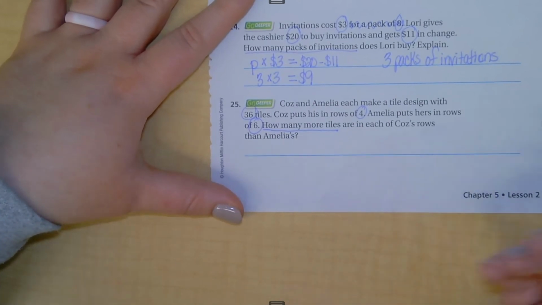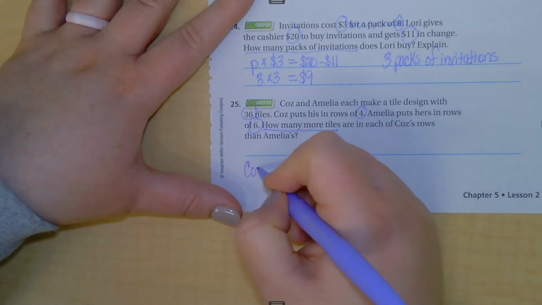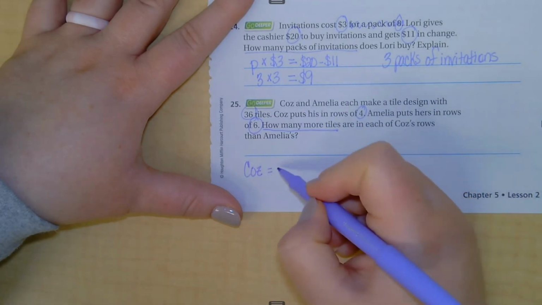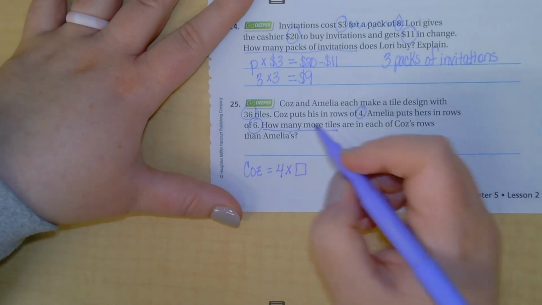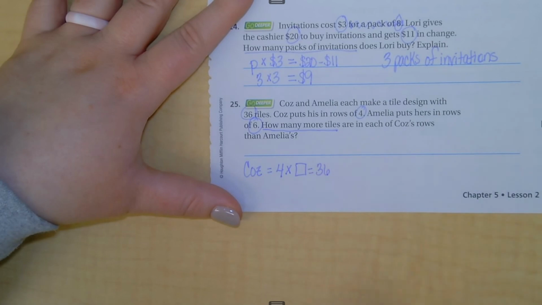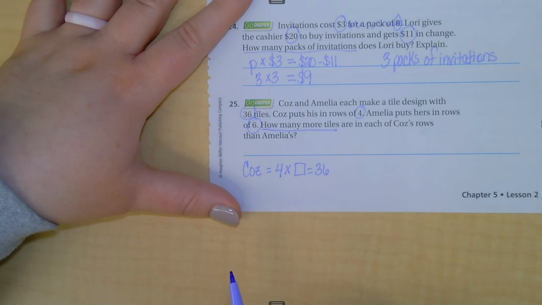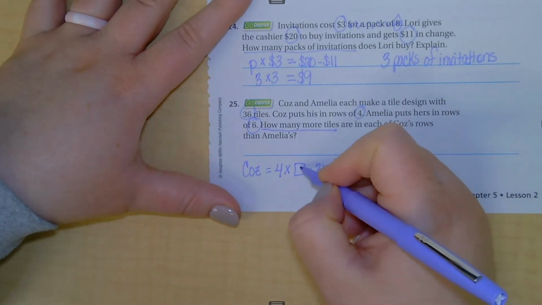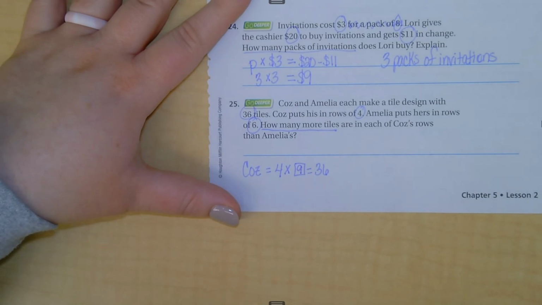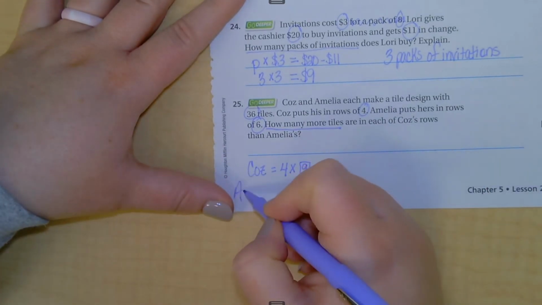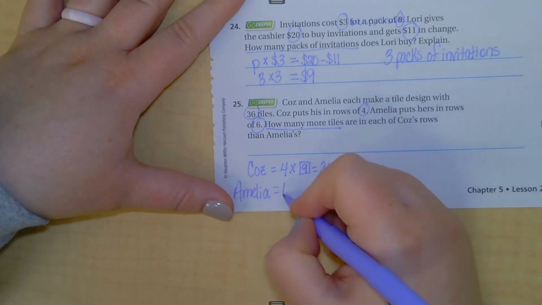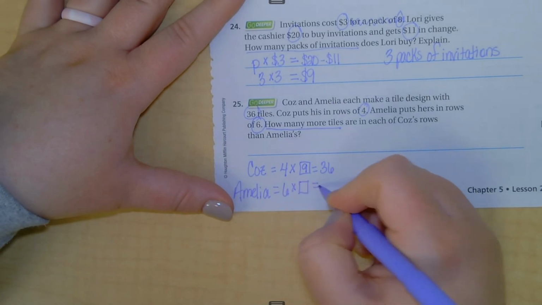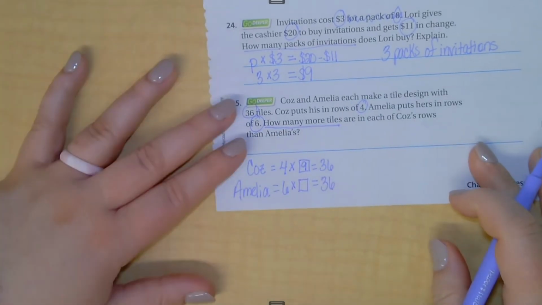So I know that, let's write it out. Cause has 4 rows of blank. We'll do a square this time, but it's going to total 36, right? So 4 times what equals 36? 4 times 9. So I know Cause's array is 4 rows of 9, correct? Then you have Amelia, and Amelia did 6 rows of blank, and hers also totals 36, correct?